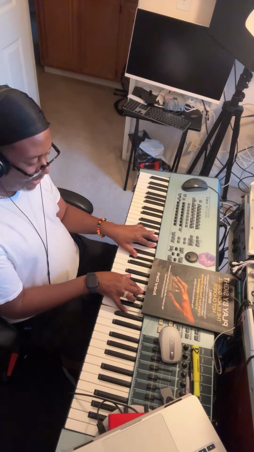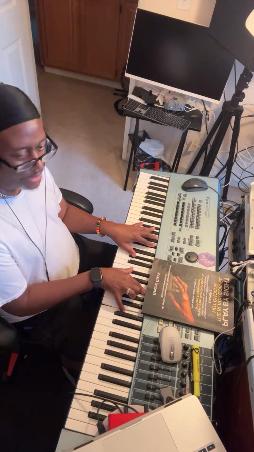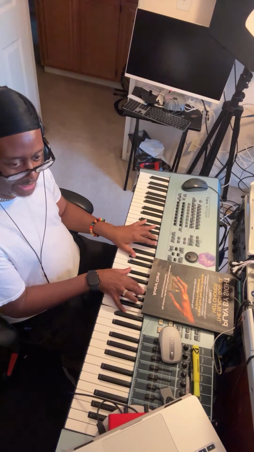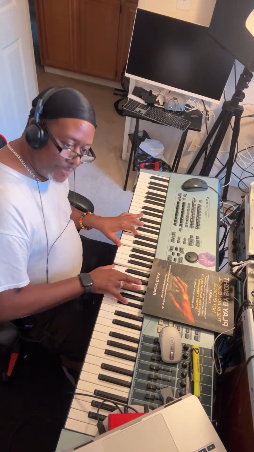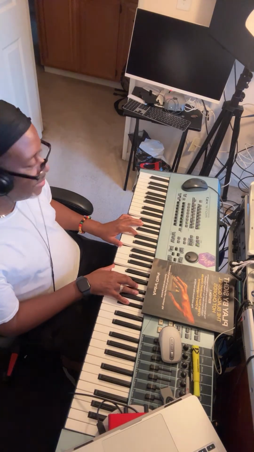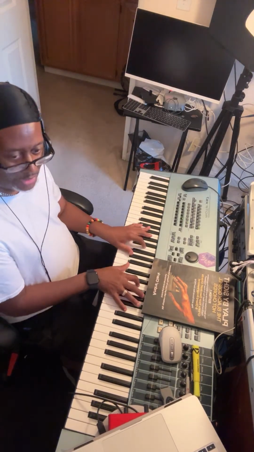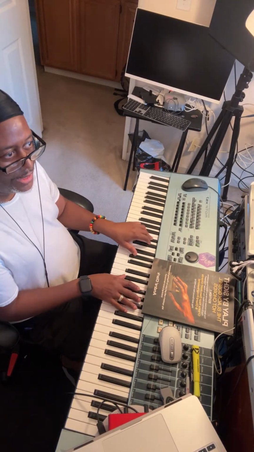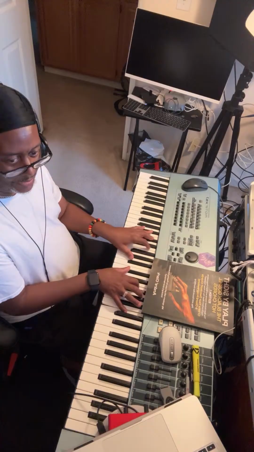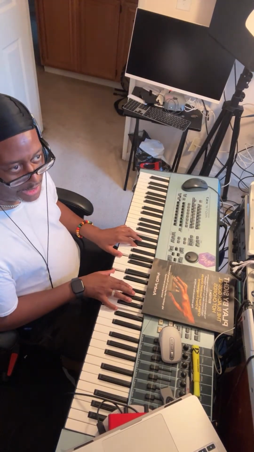E 6/9 sharp 11. A sharp 7, A sharp flat 7 with the sharp flat 5, 11, preaching chord. All right, that is that minor 11 with the flat 5. Preaching chord, E major 9. This one is E major 9 with the flat 5, flat 13.